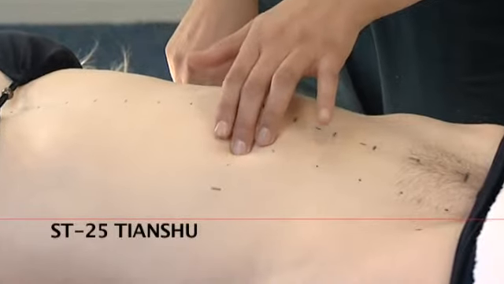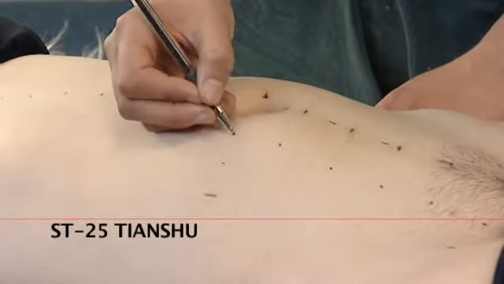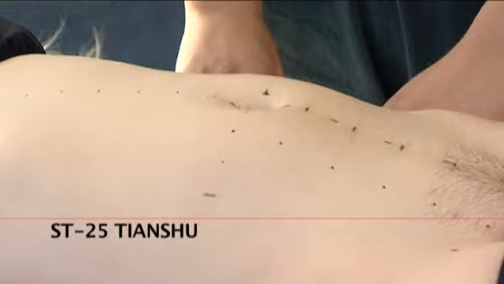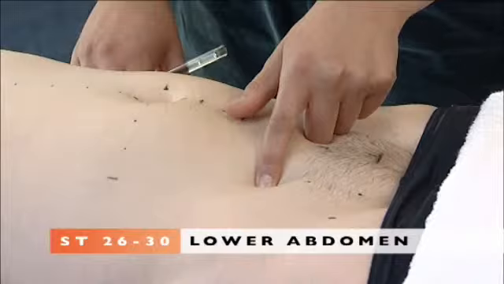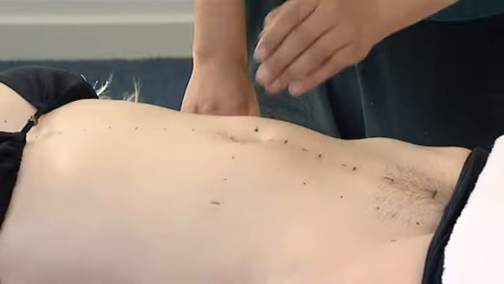Stomach 25 is 2 cun lateral to the midline at the centre of the umbilicus. Stomach 26 is on the lower abdomen, level with Ren 7, which is 4 sun superior to the pubic bone, 2 cun lateral to the midline.